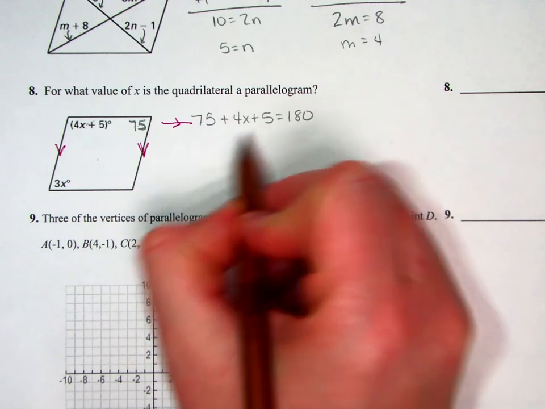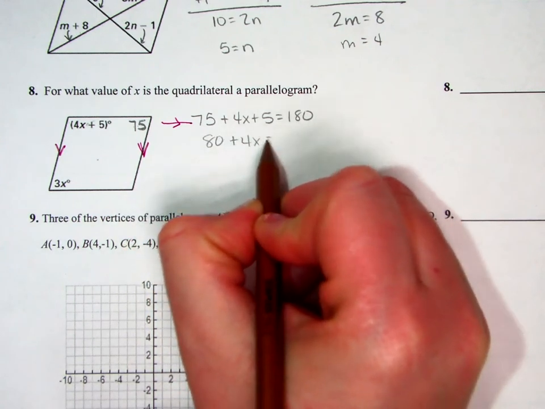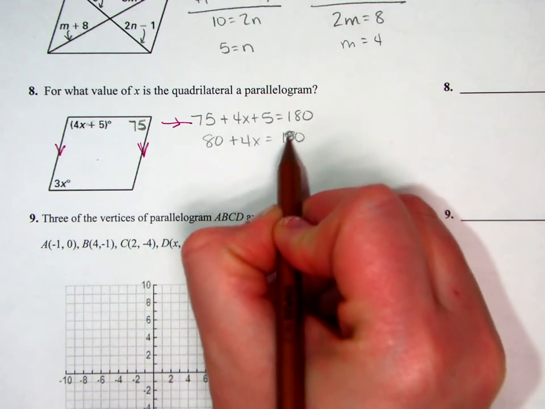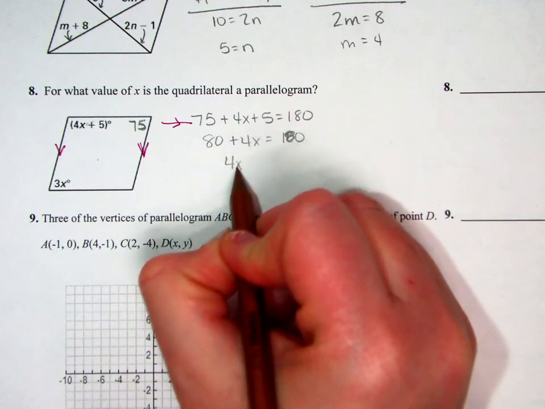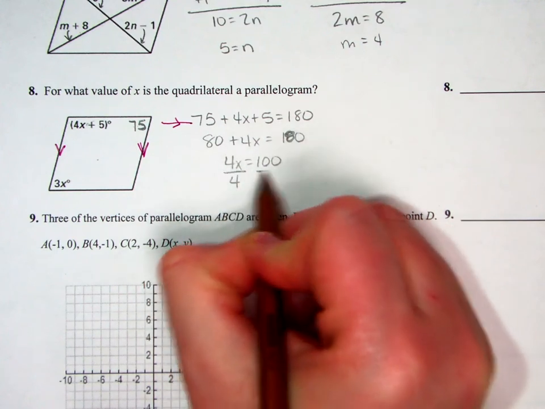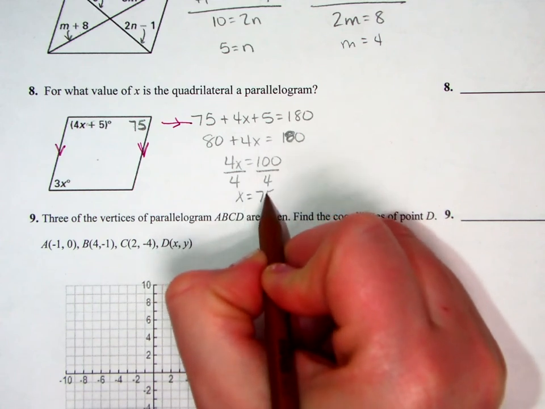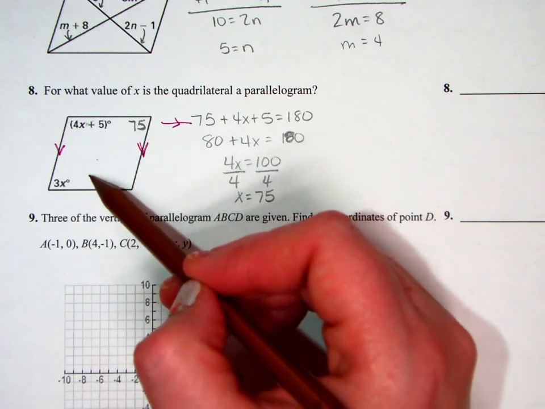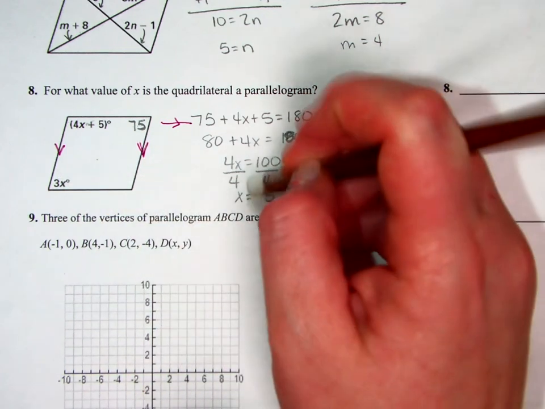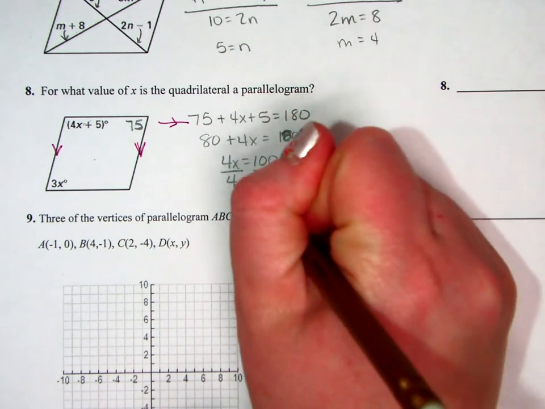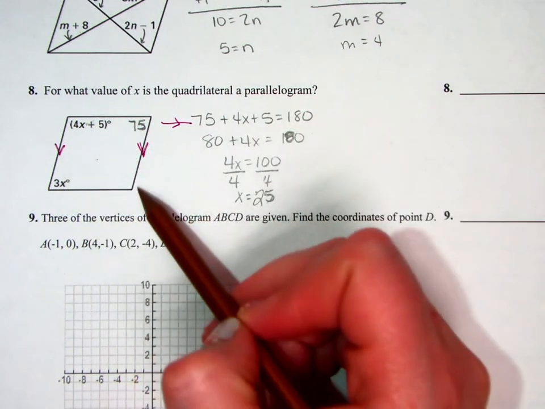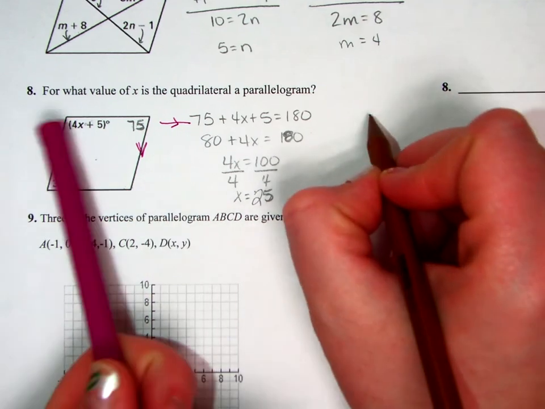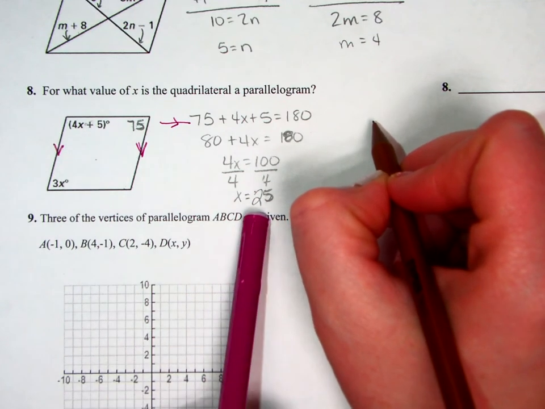So this becomes 80 plus 4x equals 180. Try that again. 4x equals 100, divide by 4, x equals 25. Okay? Yes, opposite pairs will now be congruent, because of the 25. And when you put 25 in here, that gives you the opposite, but that has nothing to do with this angle here. So we're going to do the same thing again, but now we're going to use what we just found.